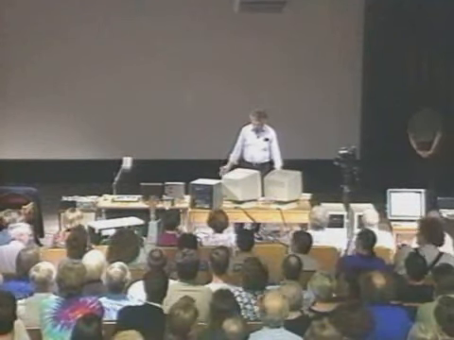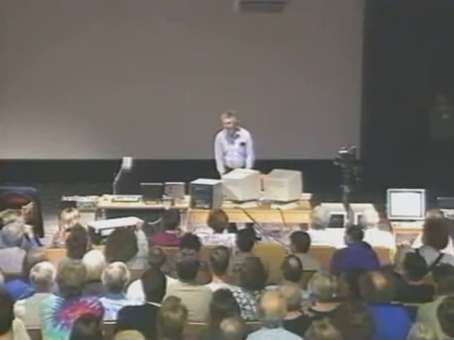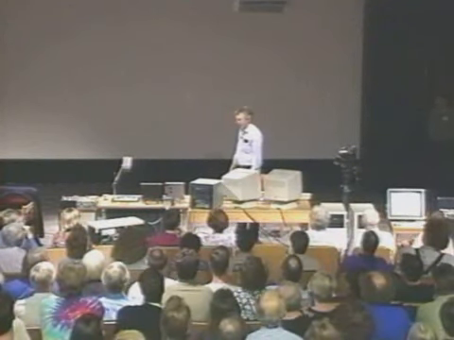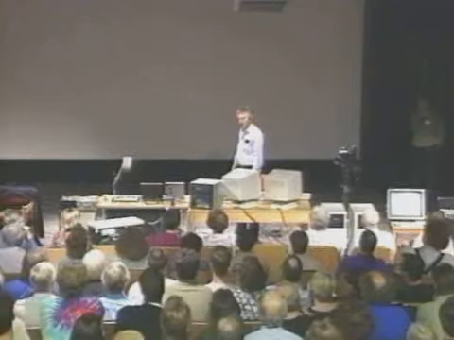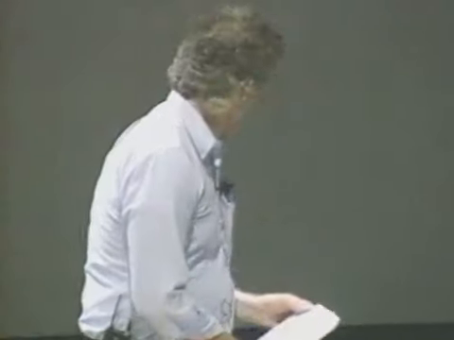So, what? No, the screen's not supposed to be up there yet. Okay. That's a little bouncing square screensaver.